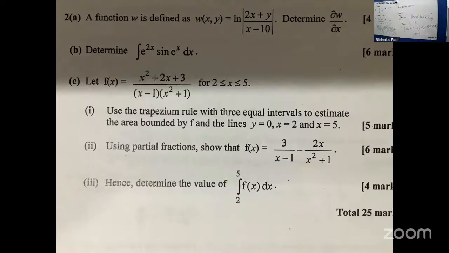We are doing C part 1 for the 9th time. C part 1. Okay, C part 1.